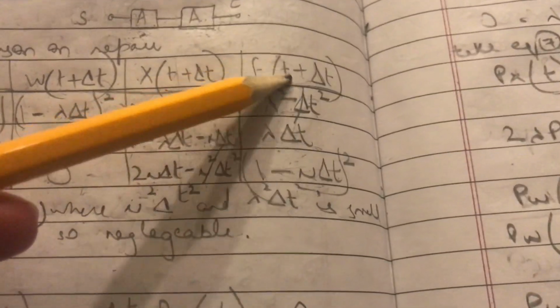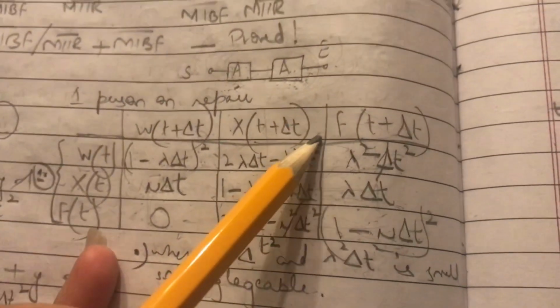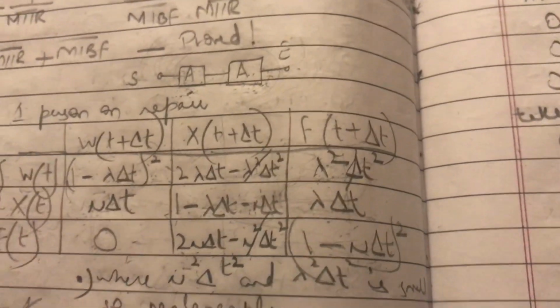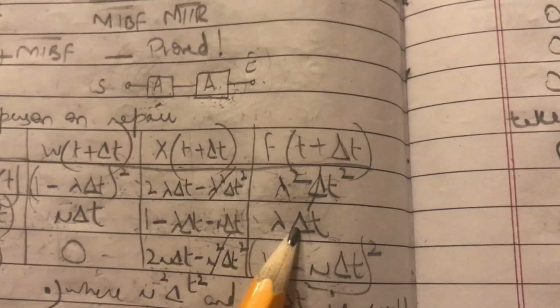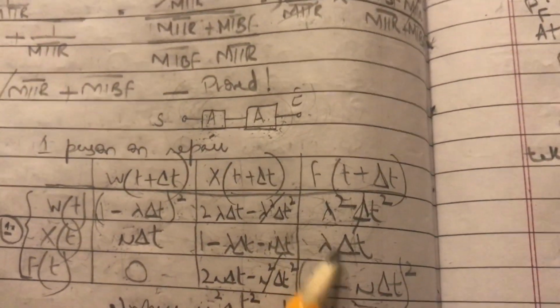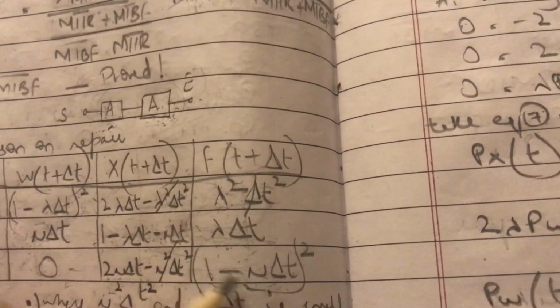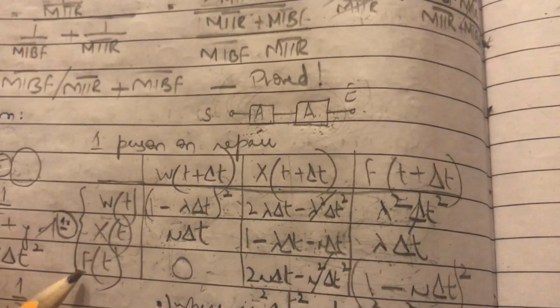So this is finished. Now for this one, you can say it back with me also. Remember mu square delta t square we have neglected, so this is 0, so we don't have to write this. So this will become lambda delta t in the X state, so lambda delta t P_X of t, and here mu square delta t square was negligible, so 1 minus 2 mu delta t in the failed state, probability of P_F of t.